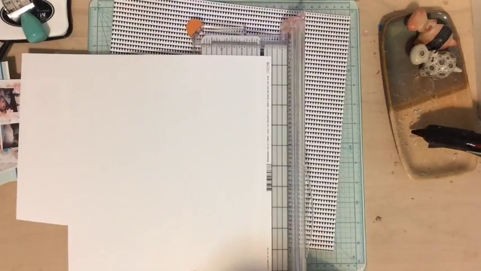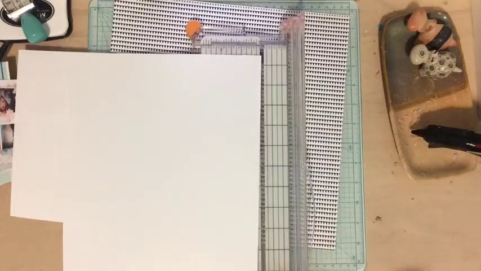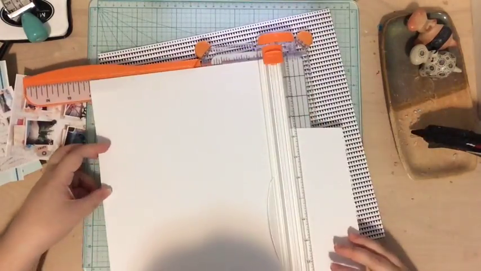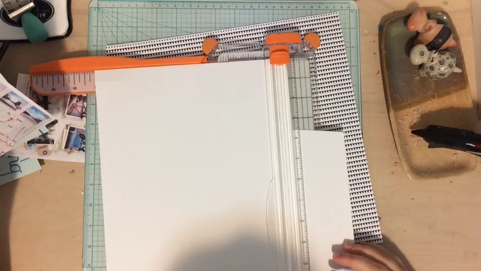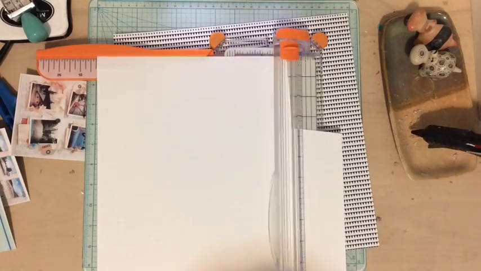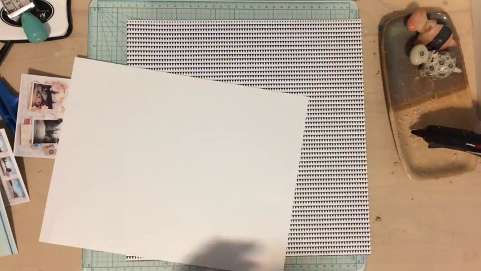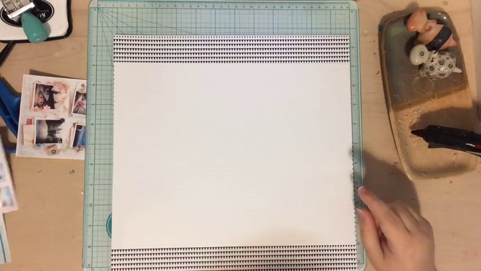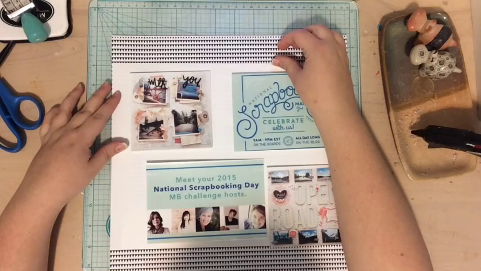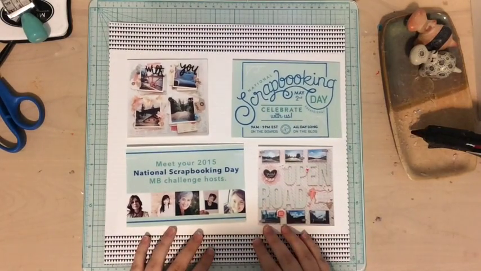So last year in May, well, just before May, I got a message from somebody over at Studio Calico asking me if I would be interested in hosting a member challenge for National Scrapbooking Day. And I know I'm not with Studio Calico anymore, but I did want to share these photos and scrapbook this because it really meant a lot to me at the moment.